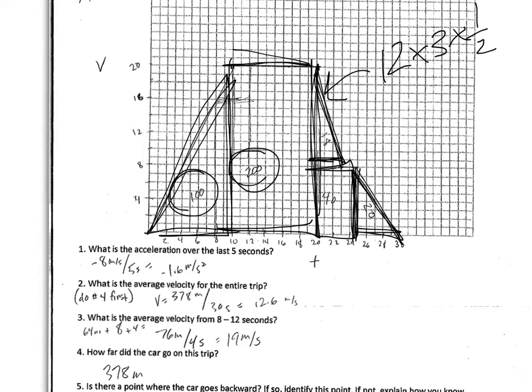Down below here, it's 8 by 5, and again it's a triangle, so cut it in half. Then this rectangle here is 8 by 5. So I took all of those individual displacements and added them up to get a total displacement of 378 meters.